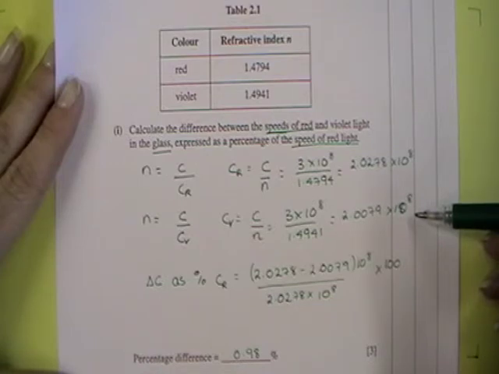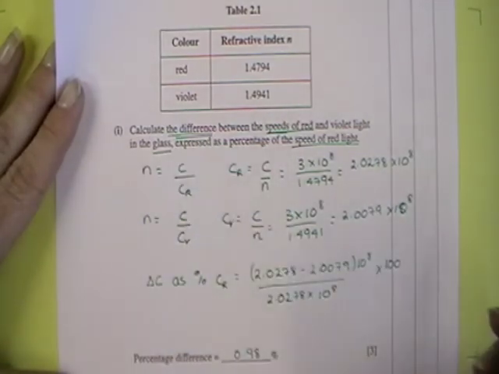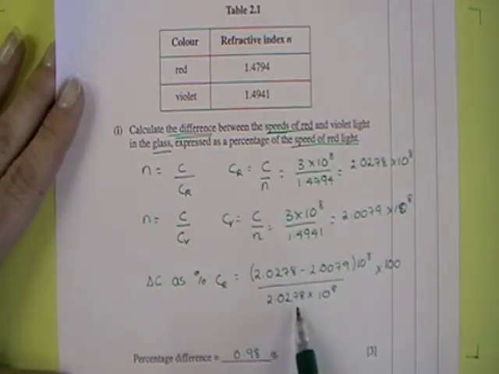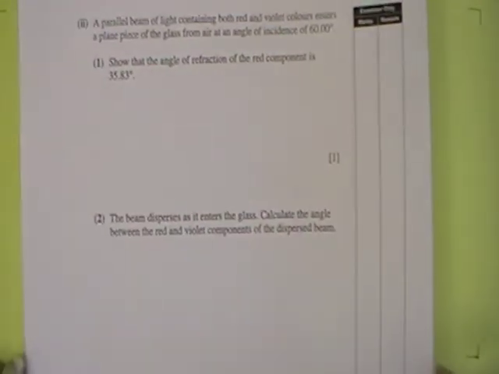So to repeat that process again, we find the speed of red light in the glass, we find the speed of violet light in glass, and then to find the difference between them, we subtract the values divided by the speed of red light in glass and multiply that by 100, and we get actually a very low value of 0.98%. On to the next part of the question then.